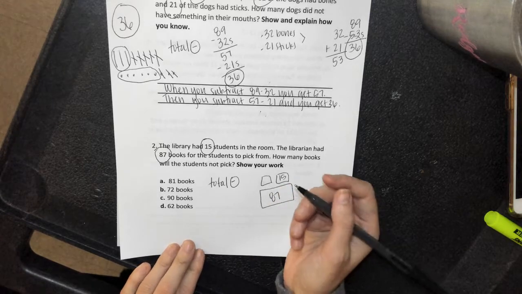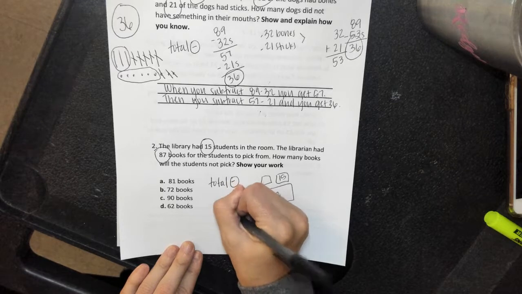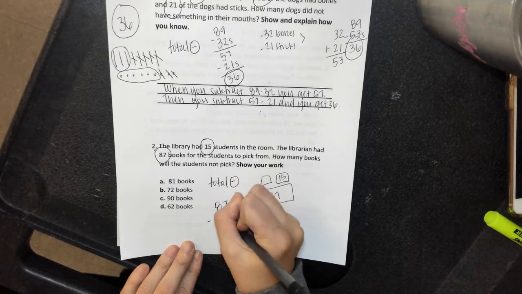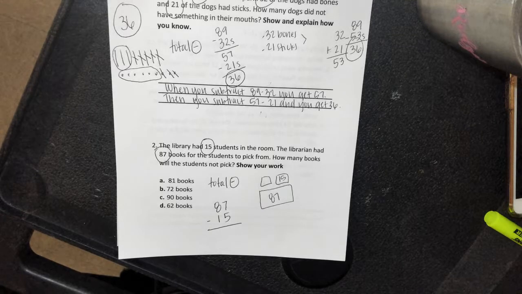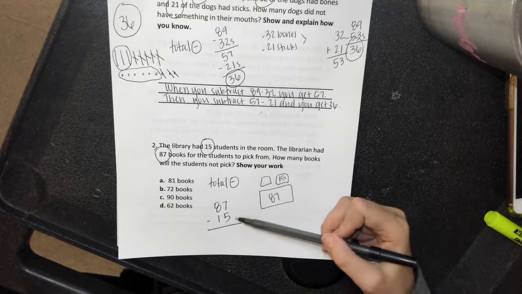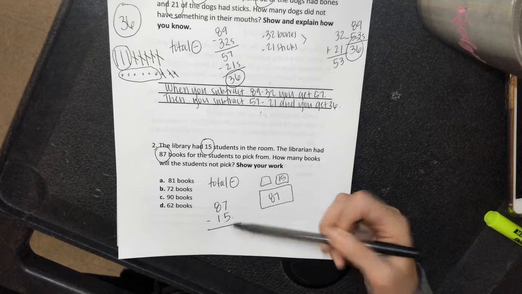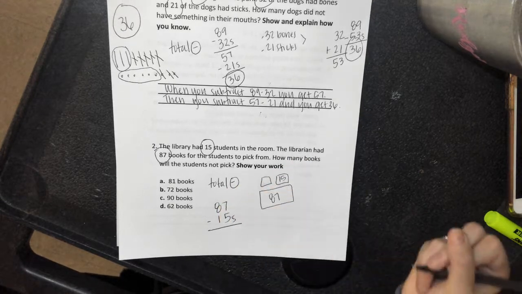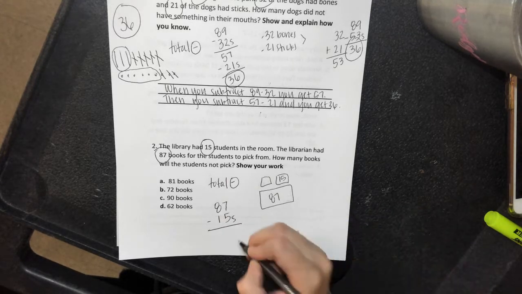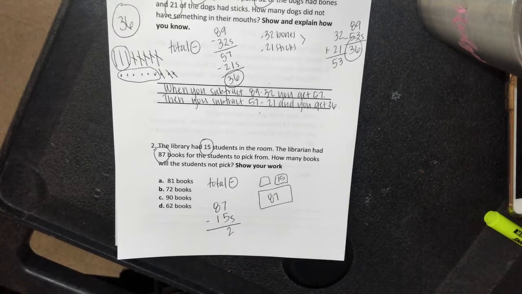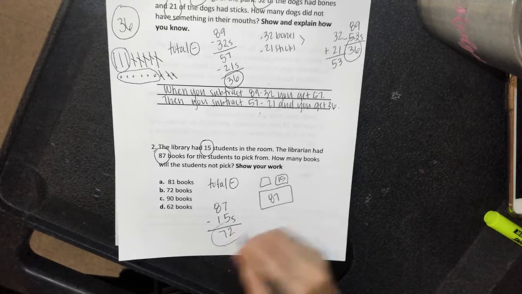If I did my stack math, which number goes first? 87. Your bigger number always goes first. I have a 5 right here. What is it? Small. So what can I do? Subtract. 7 minus 5. 2. 8 minus 1. I got 72.